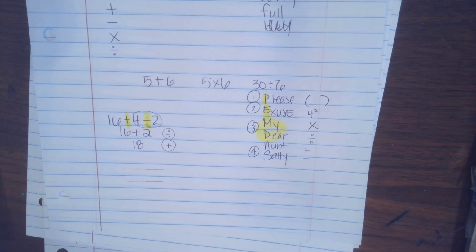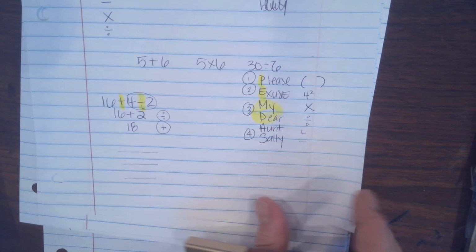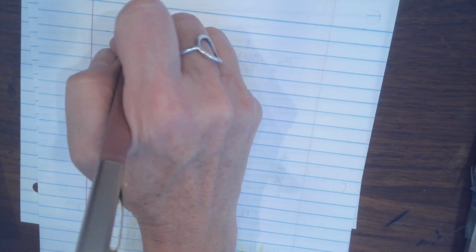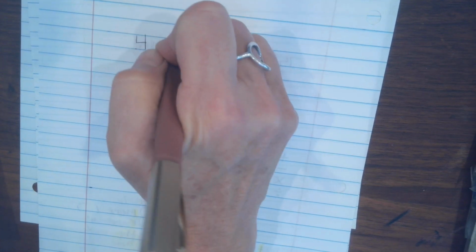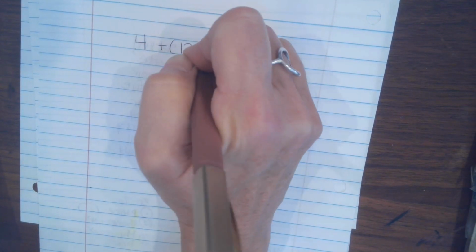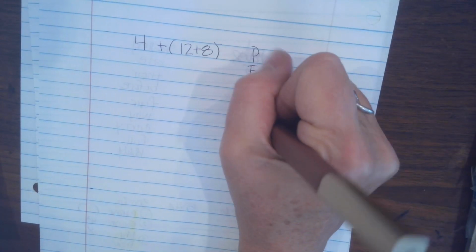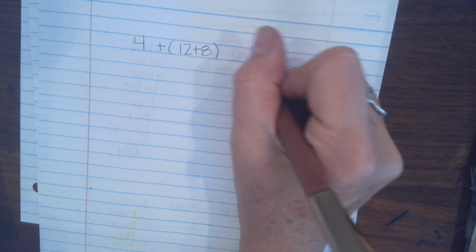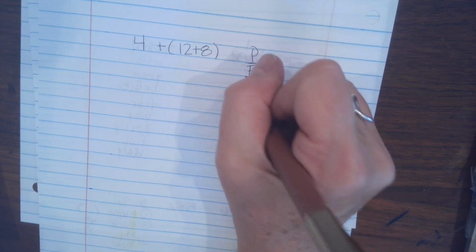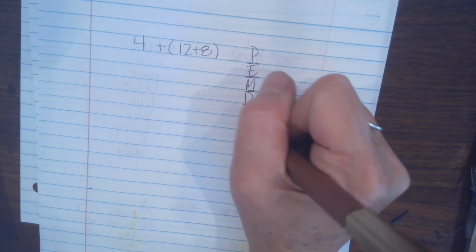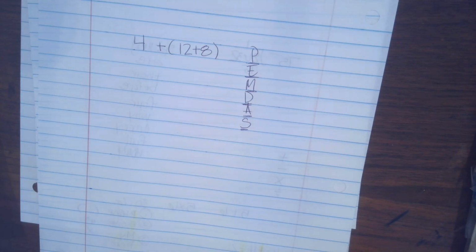I know you're not going to want to do that, but just do it anyway. Okay. We're going to go to another one. We're going to do 4 plus 12 plus 8. And I'm going to always write my PEMDAS on my paper because I want to make sure that I remember parentheses, exponents, multiplication and division, addition, and subtraction.